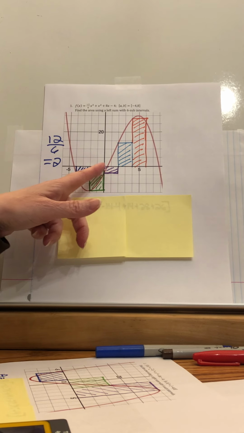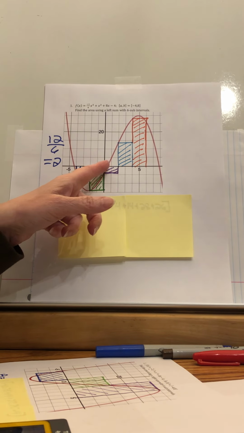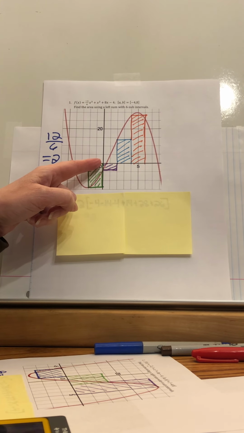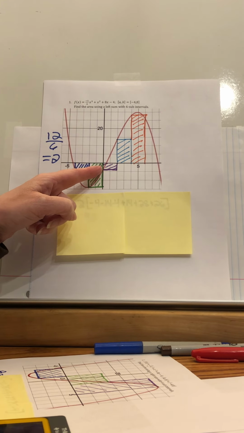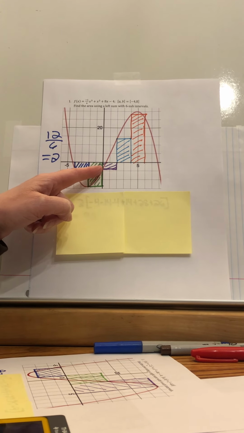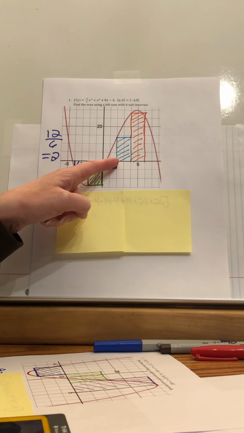That's going from -2 to 0. Rectangle number 3 is from 0 to 2, but I want to do the left-hand height. So on the left-hand side, it's intersecting again below the x-axis. So I'm going straight across at that height at 0 and then back up.